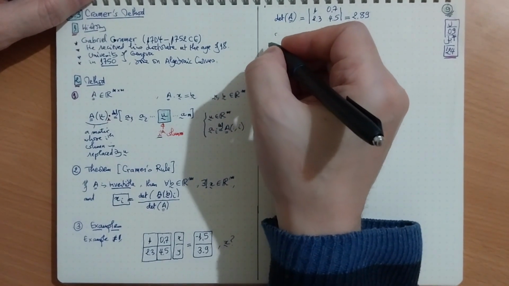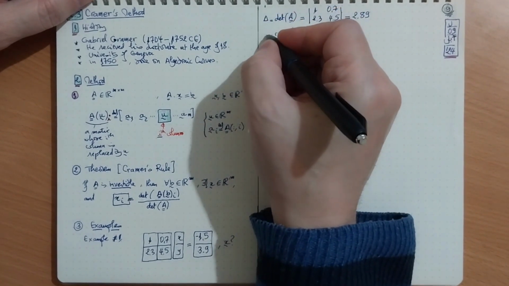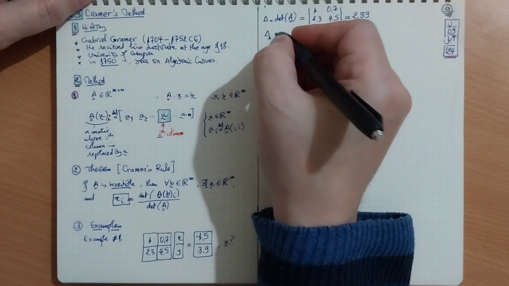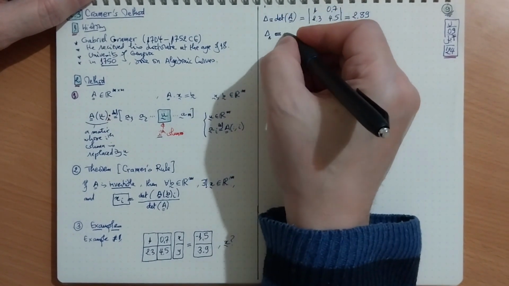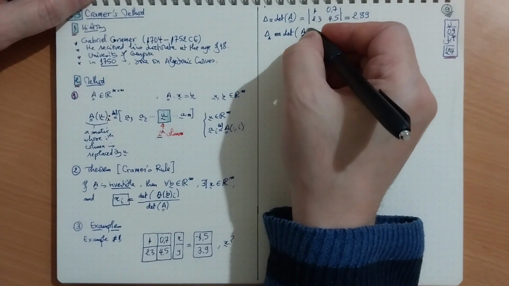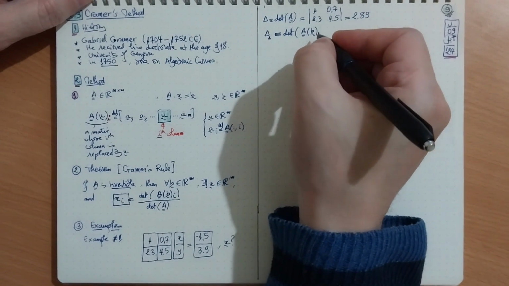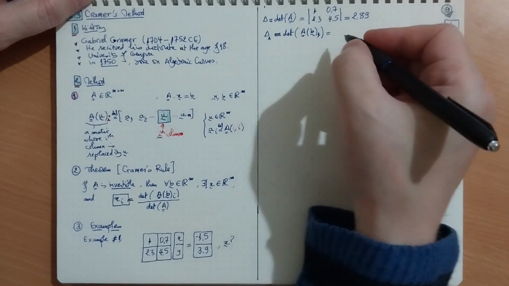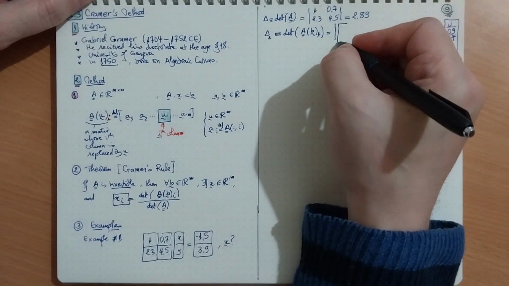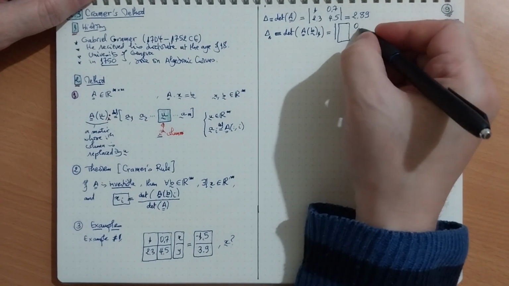Let's call this delta, and delta 1 by definition is the determinant of A, but the first column must be replaced by B. That is, we leave the first column, and the second column is the same as A.